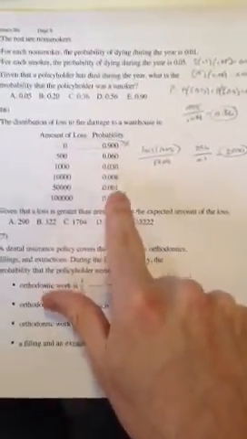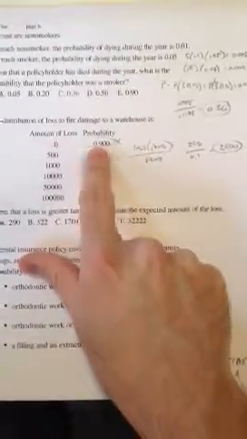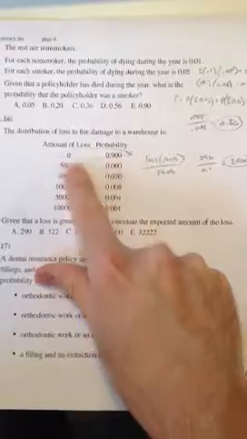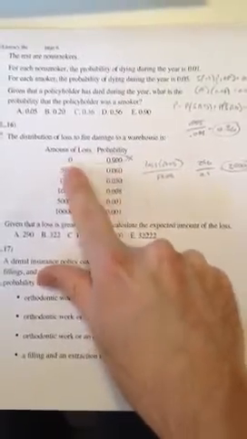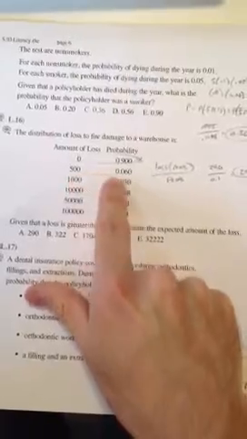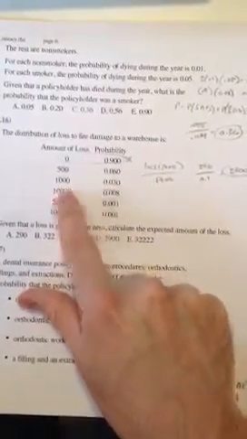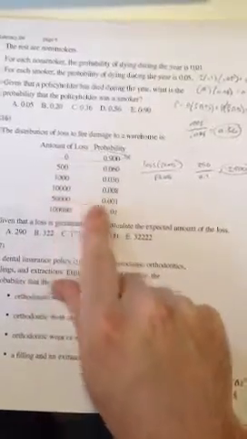The fourth problem here is the fire damage to the warehouse. First off, we can take out the amount lost of 0 for the 90% probability that there is no fire, or there is no loss. From here, we multiply our loss times our probability all the way down: 500 times 0.06, 1,000 times 0.03, 10,000 times 0.008, and so on down.